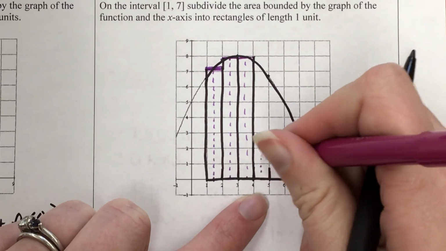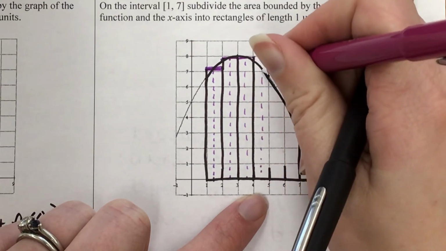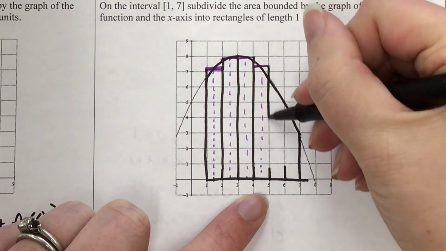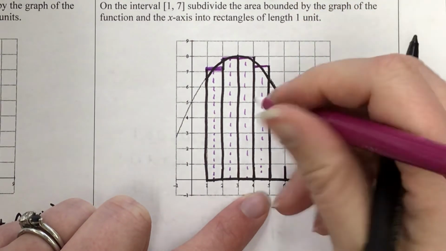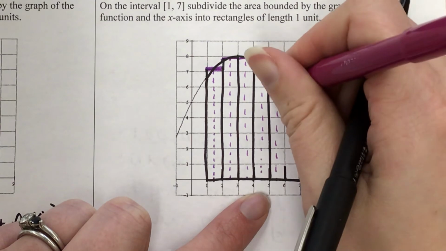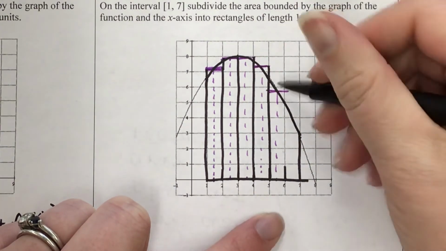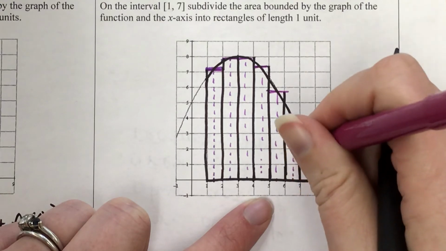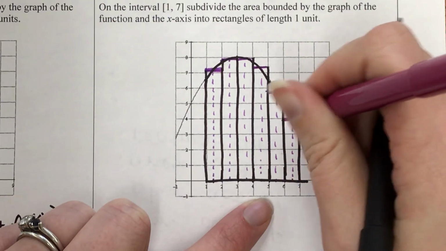Between 4 and 5 is 4.5. Here. 6. And then between 6 and 7 is 6.5.